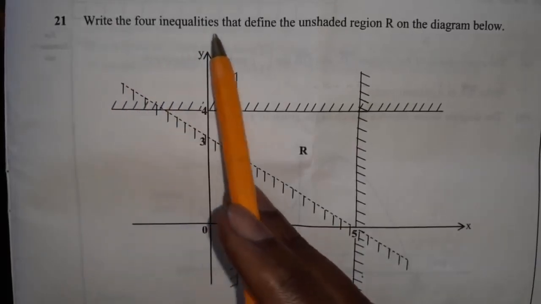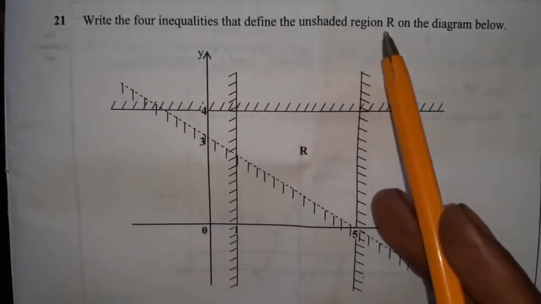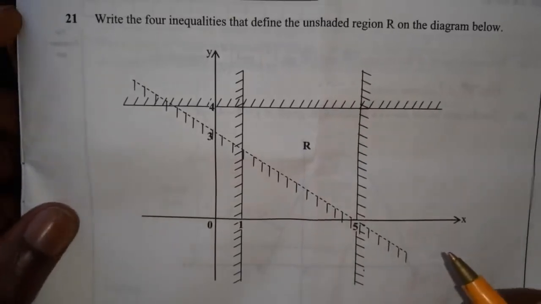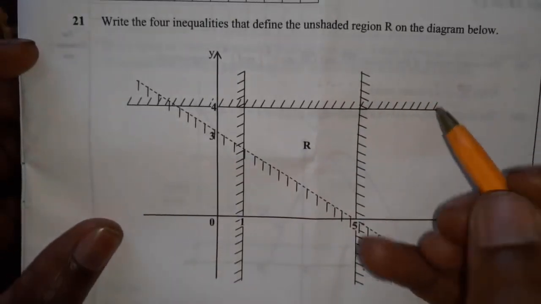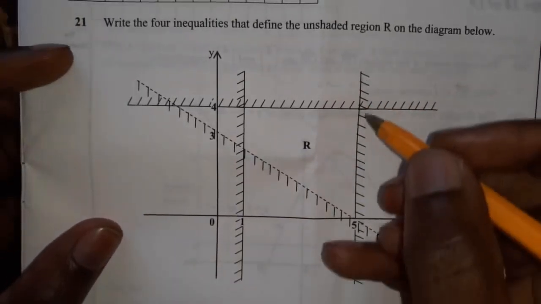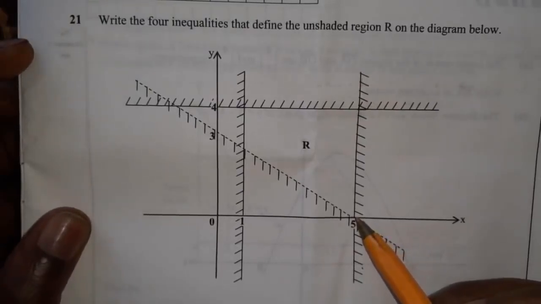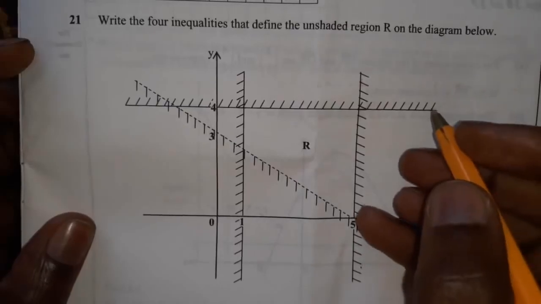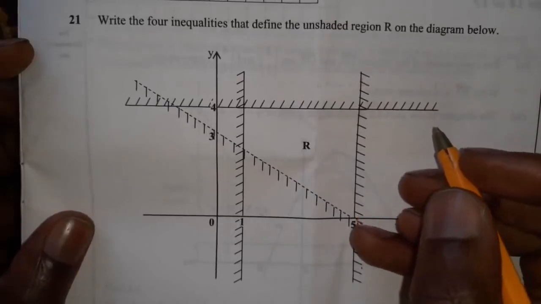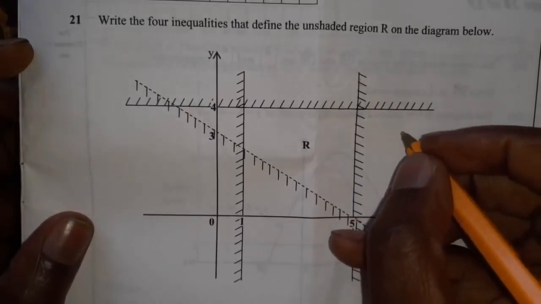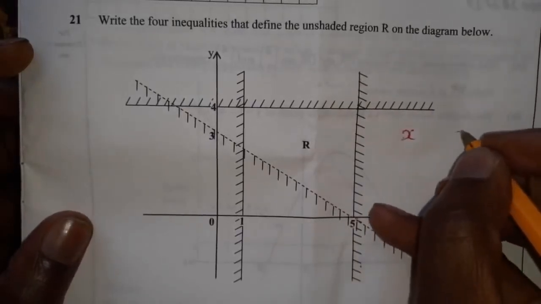Write the 4 inequalities that define the unshaded region R on the diagram below. Okay, so we can start with this one. Have you seen? It cuts the x-axis at what point? At 5. So we can say this is x and 5.